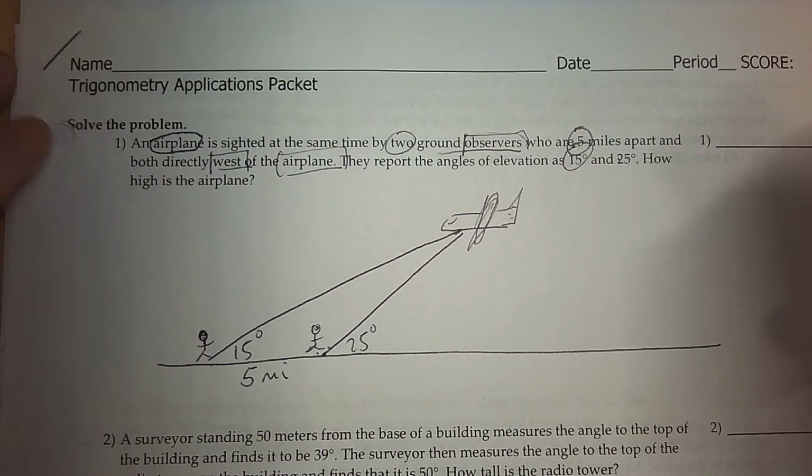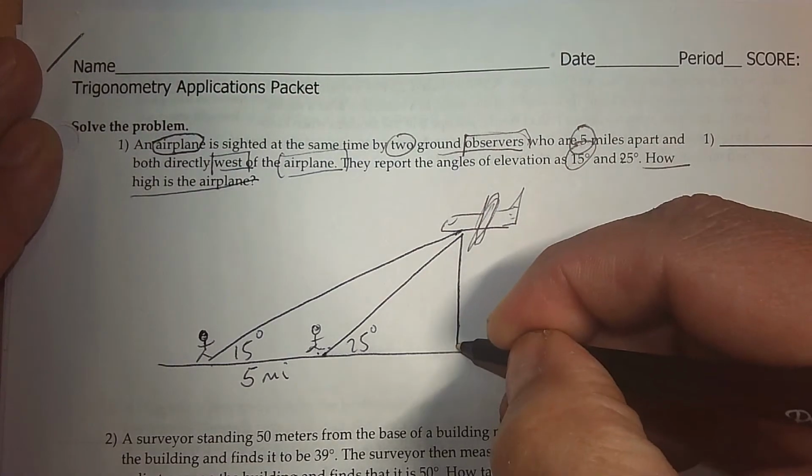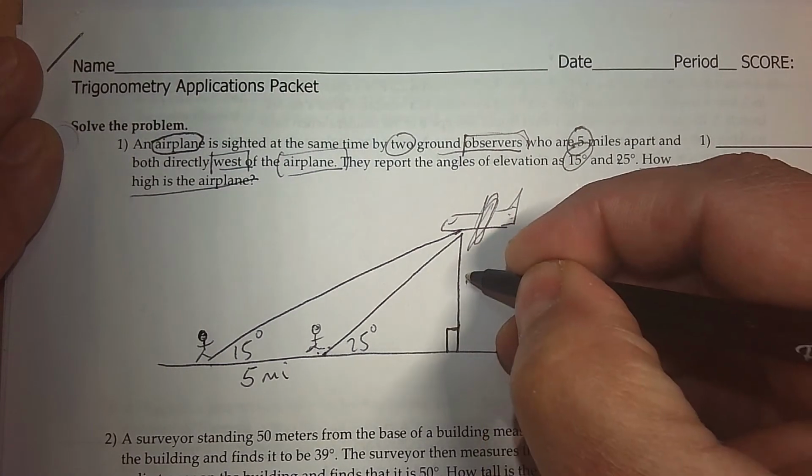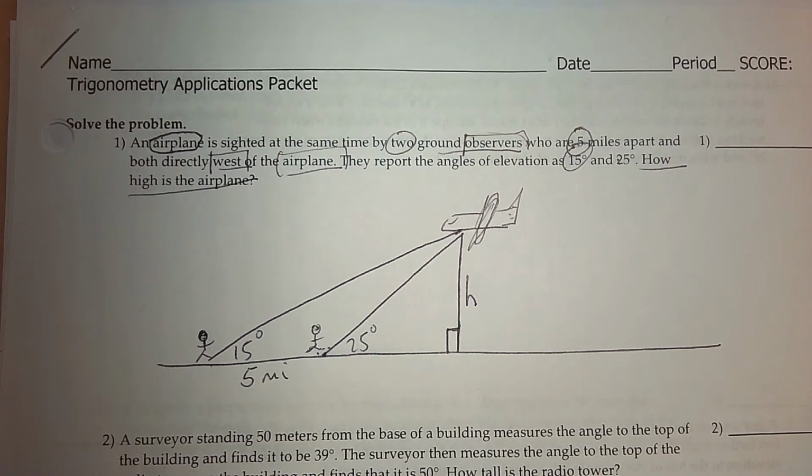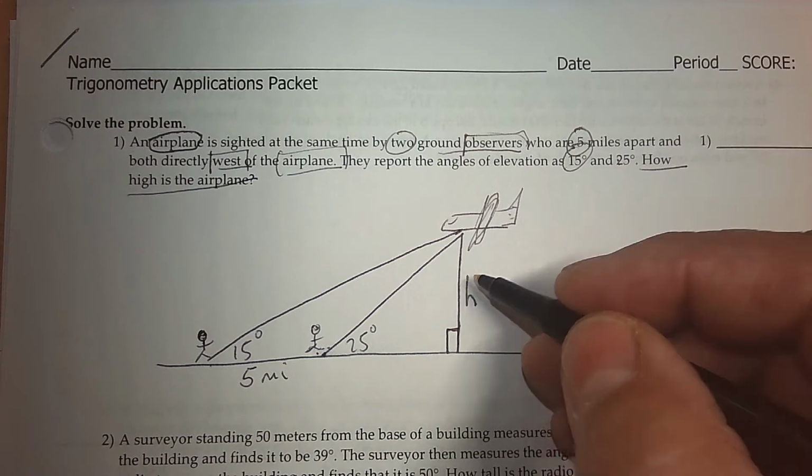And then, what am I asked to find? And when you're talking about height, height always makes an angle of 90 degrees. So, if we choose not to draw the story first, there's a chance you might draw that incorrectly, right? In terms of what's happening in the story. So there we are. That's where we're starting, and what's our goal?